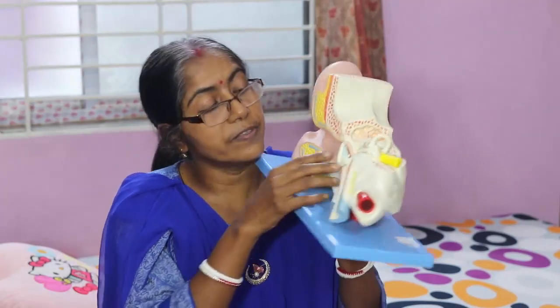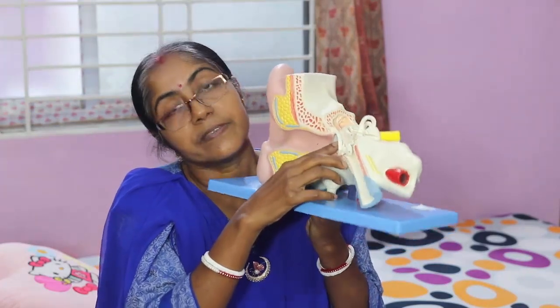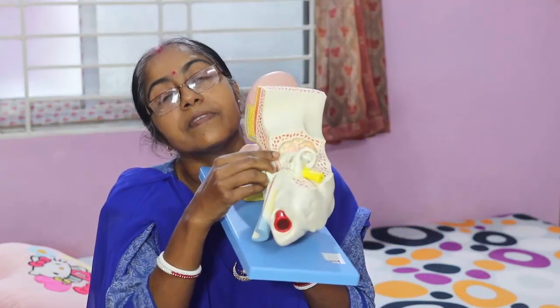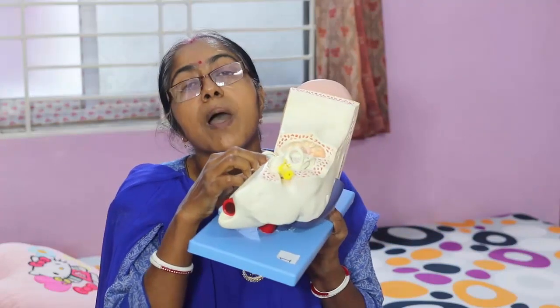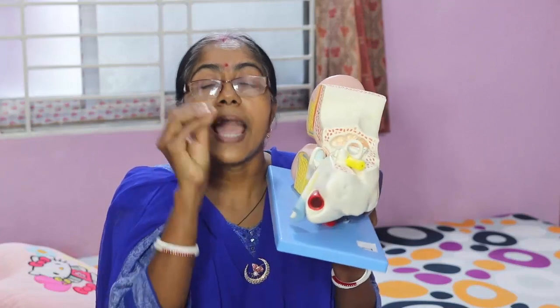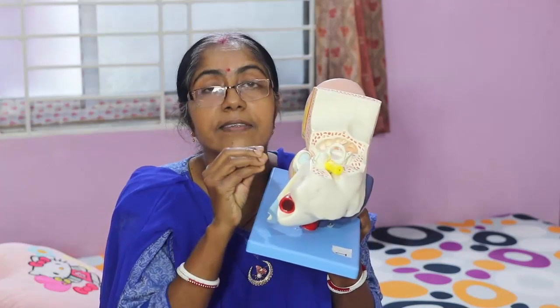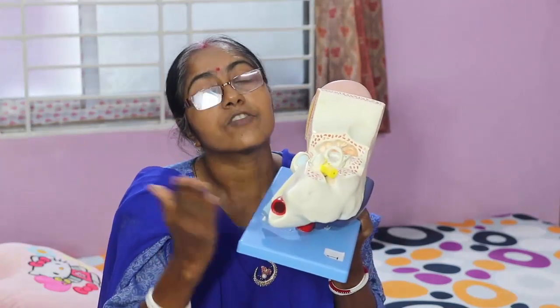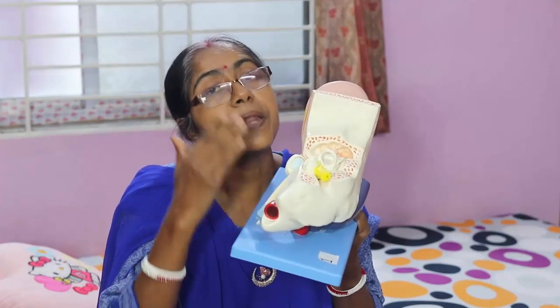It has two surfaces. Lateral surface is concave and medial surface is convex, and the maximum point of concavity is termed the umbo, where the handle of the malleus is attached, and the handle of the malleus is crossed by the chorda tympani nerve.